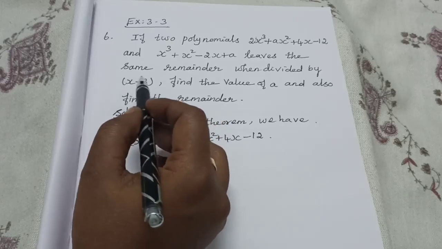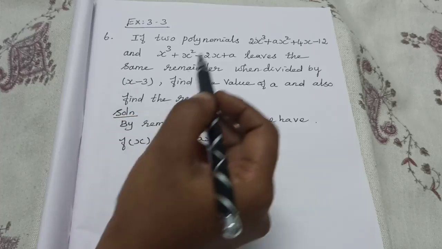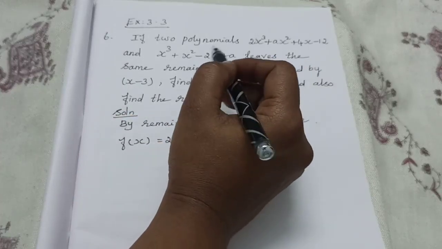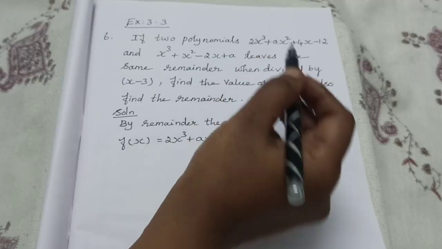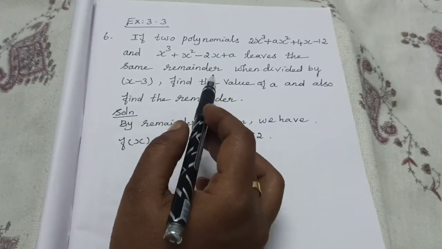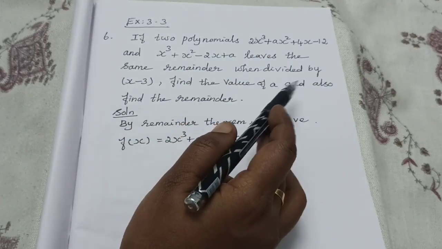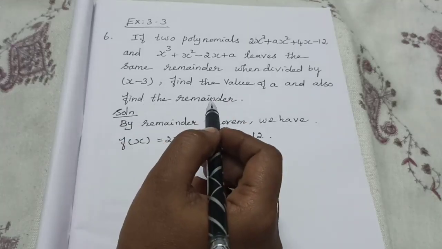Okay. Then if you are dividing by x minus 2, what's the same remainder? Both also same remainder. That is given. Find the value of a and also find the remainder.